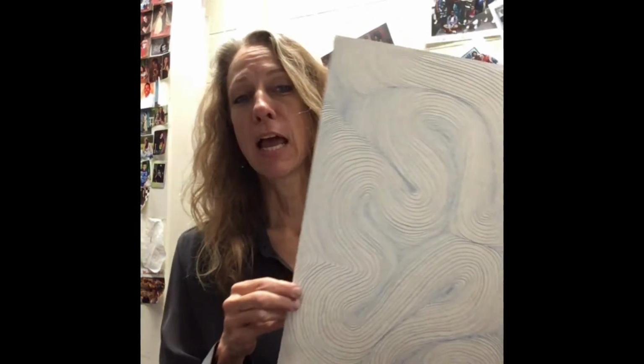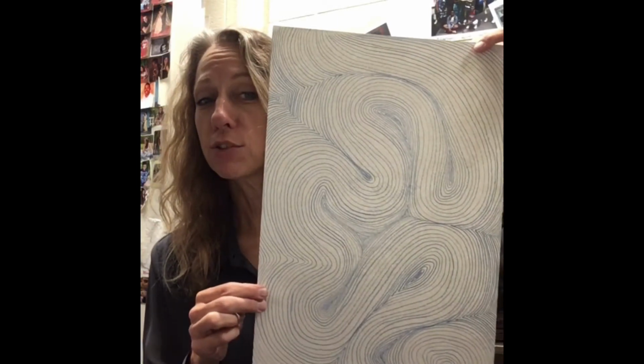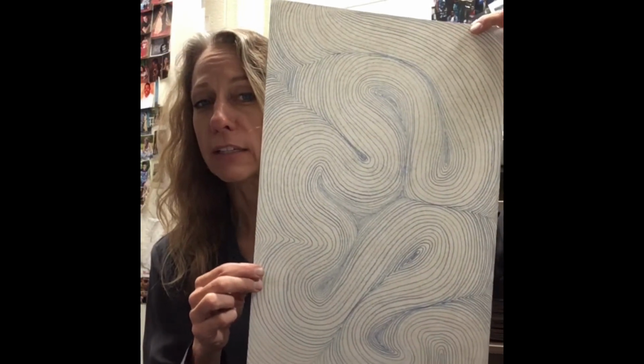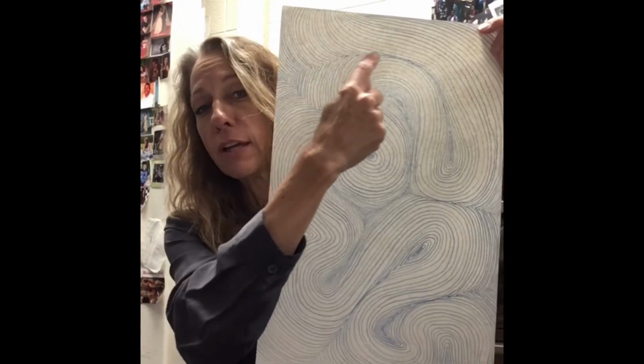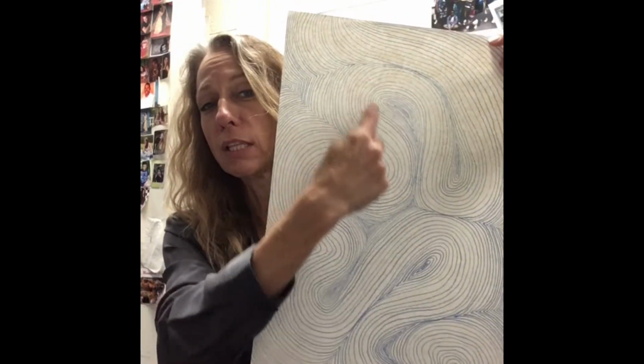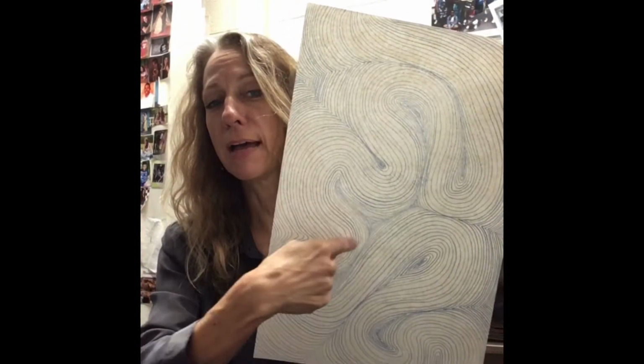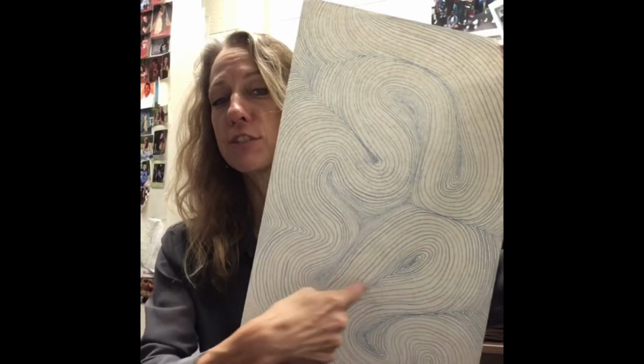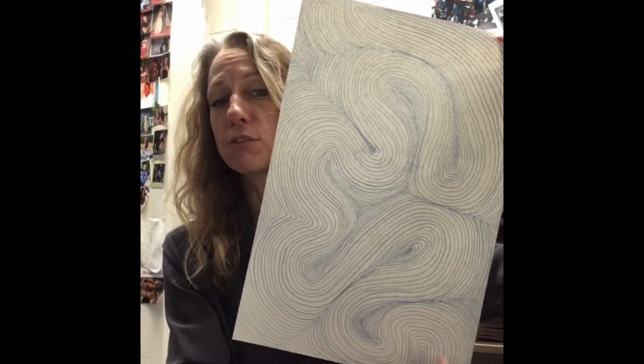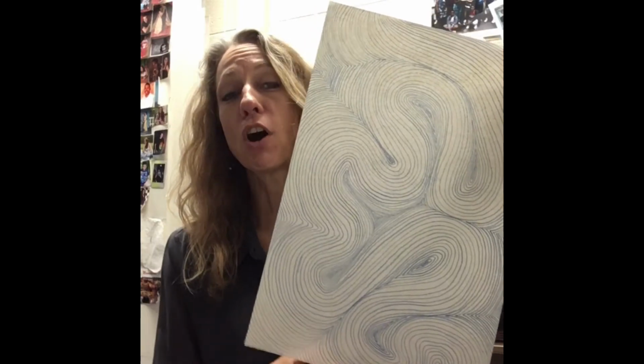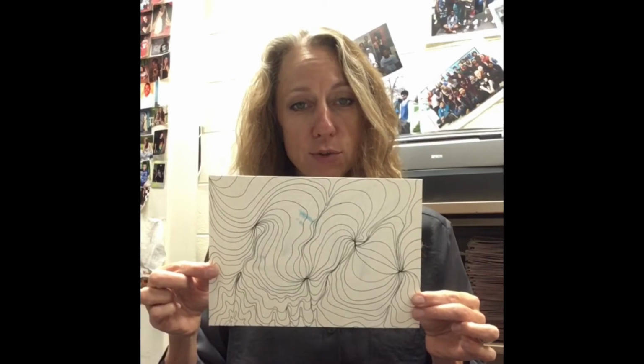So cross contour drawings, you guys have seen two examples of two different artists that do cross contour drawings. I'm going to show you some more examples. This drawing is basically made from one line that starts in one spot, and it continues and continues and continues until it goes off of the page. They're called cross contour drawings because it looks like it's going across a surface and it makes waves in that surface. So here's another example of a cross contour drawing.